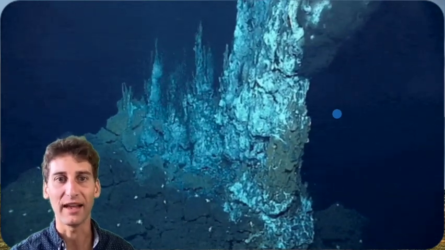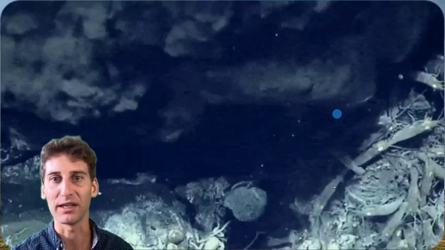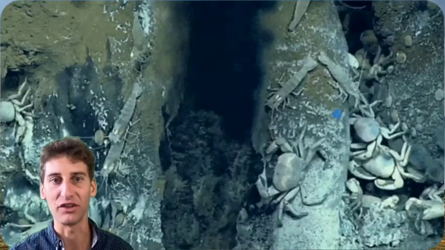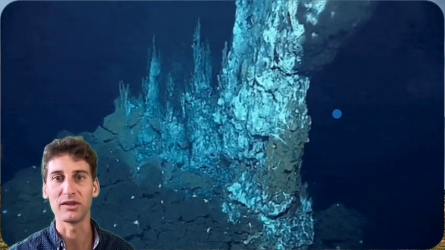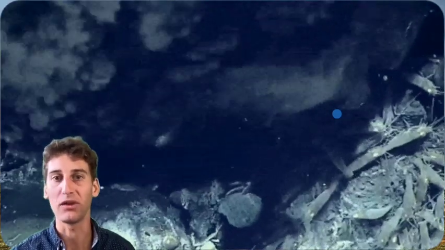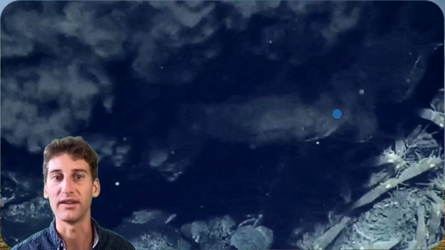Each of these organisms has some kind of symbiotic relationship with bacteria that allow it to take advantage of the energy source that this mixing of geological fluids with seawater allows. This is a pretty incredible source of life and energy that's totally decoupled from our sun, for instance.